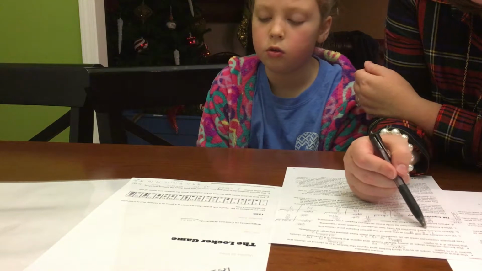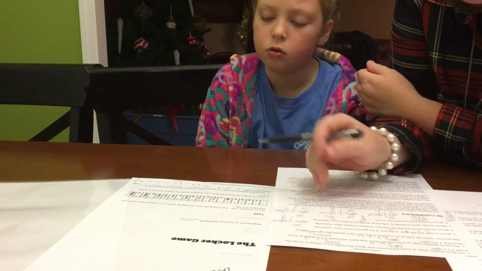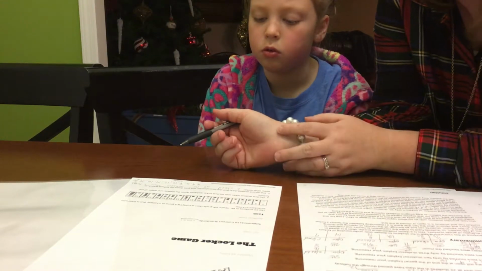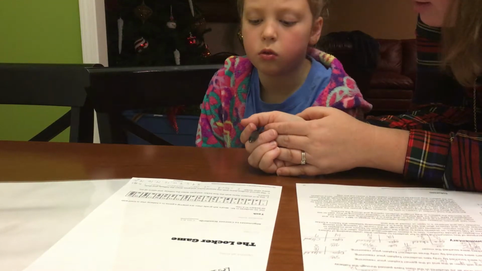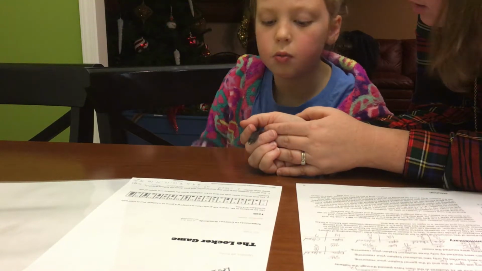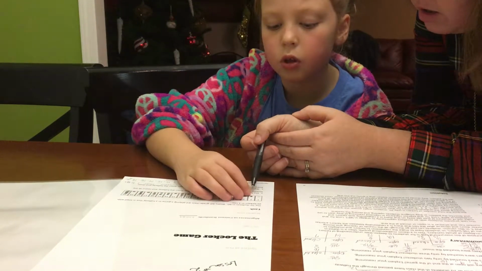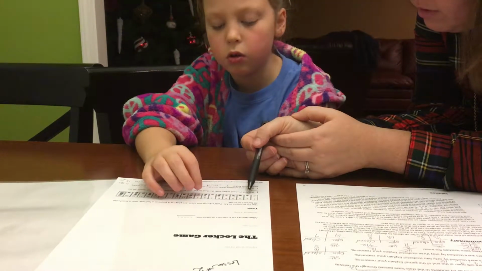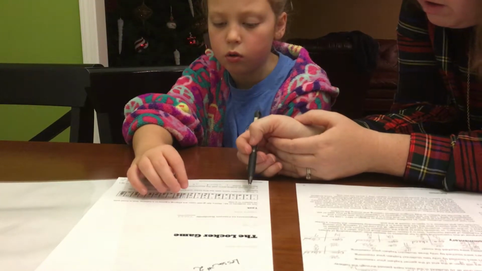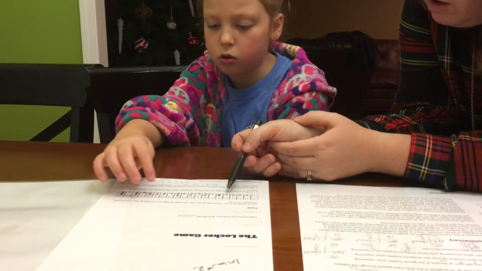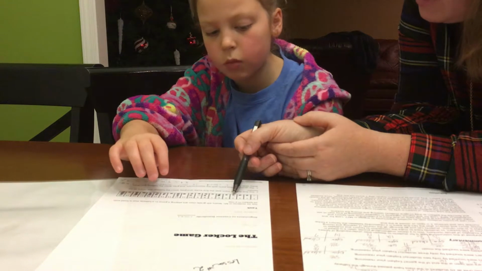Okay, question 2. Which lockers were touched by only 2 students? Explain your reasoning. Touched by only 2 students. Oh, well that means it should be circled with 1 or 2. By 2 students, it would have 2 circles, correct?